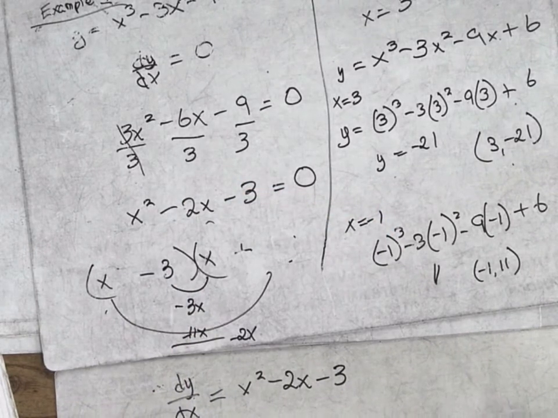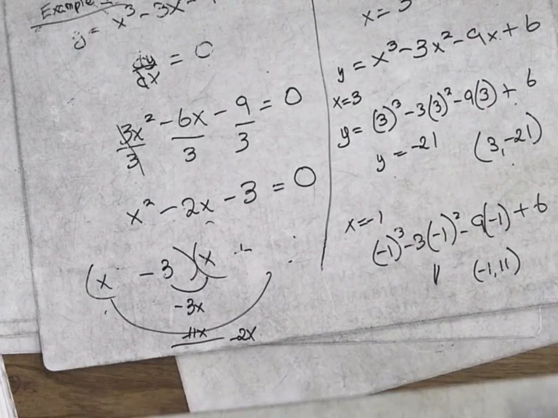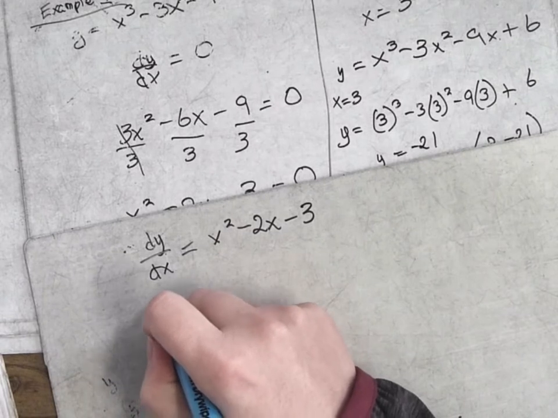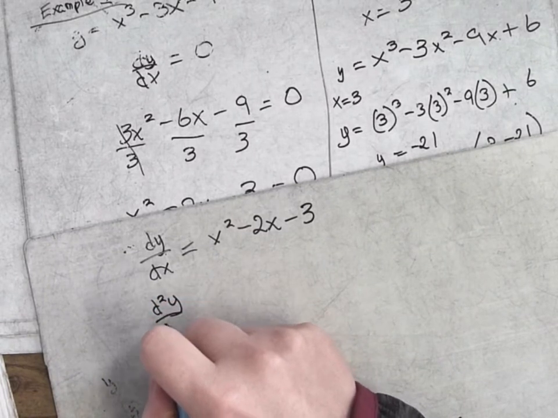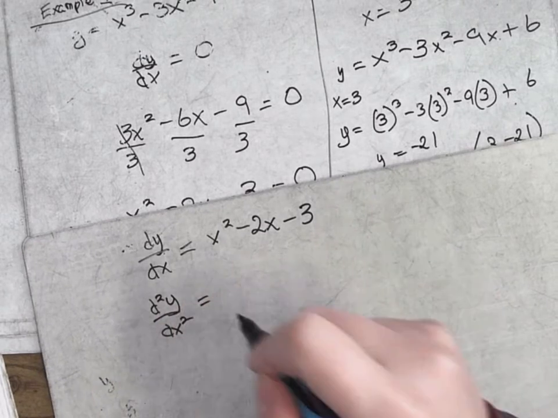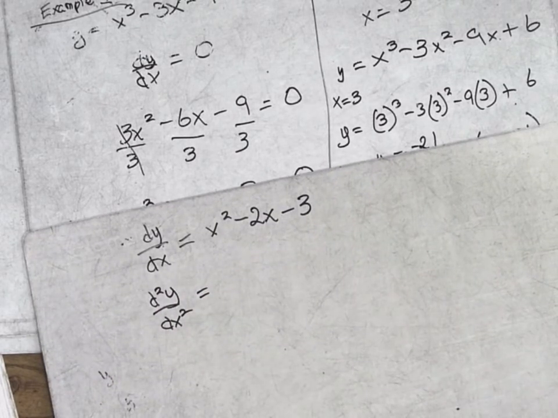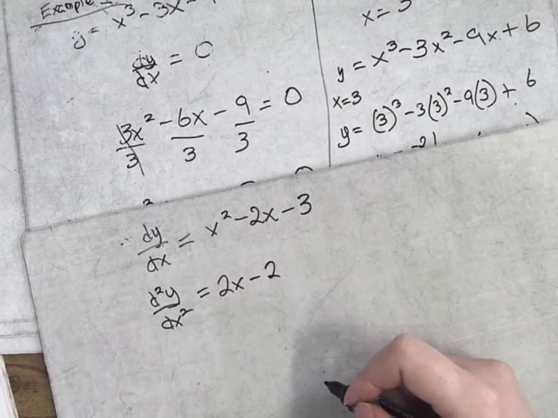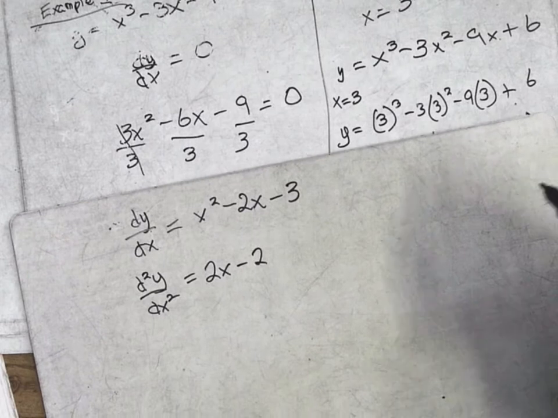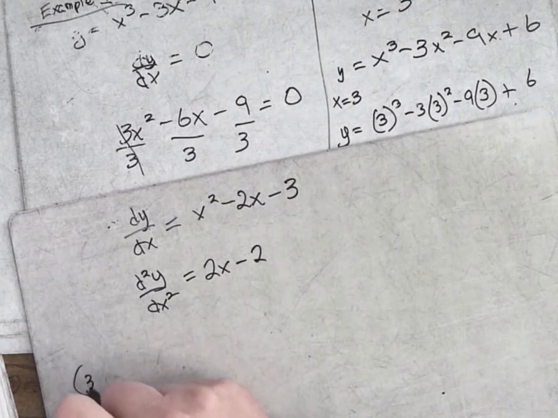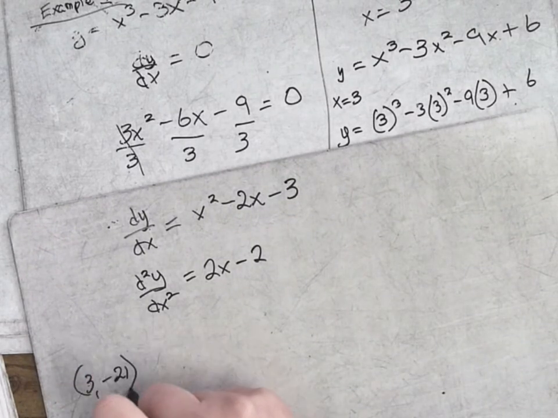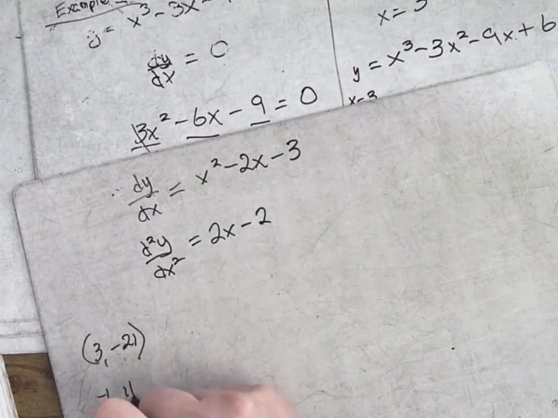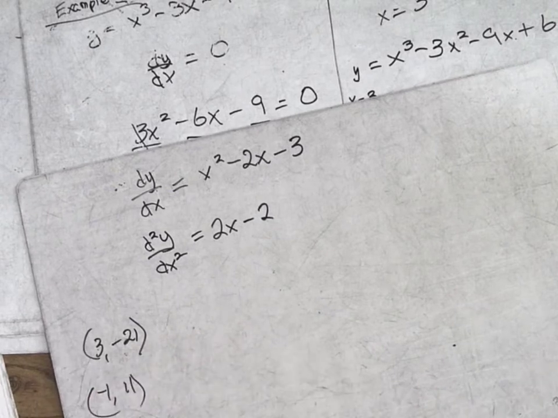Now I'm going to get d2y dx2. That means I'm just going to differentiate the answer. So what's the answer here to d2y dx2? 2x minus 2. Now, I have 2 points. I solved like I was doing last night, and I ended up with 3, minus 21 and minus 1, 11.